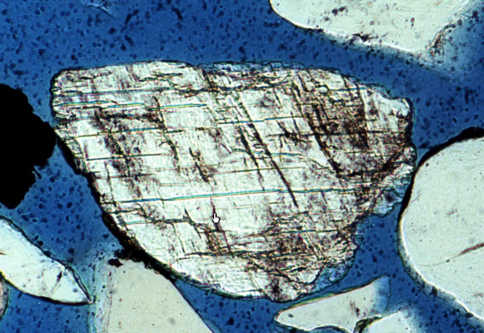So we have cracks that are nearly vertically oriented, and then we have cracks that are nearly horizontally oriented and parallel to each other. So we have the indication of one cleavage set in this orientation and a second cleavage set in this orientation.